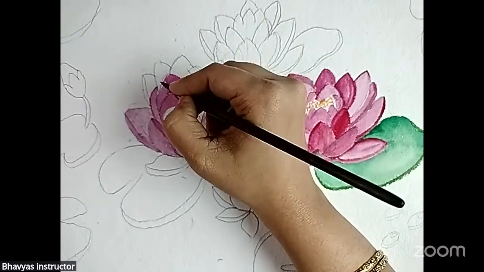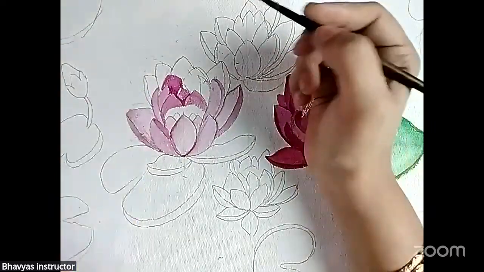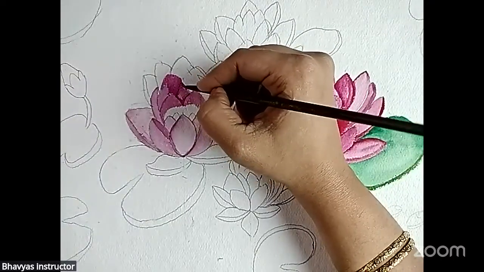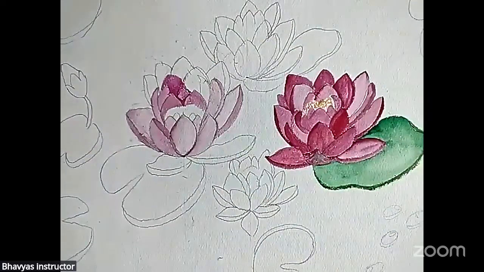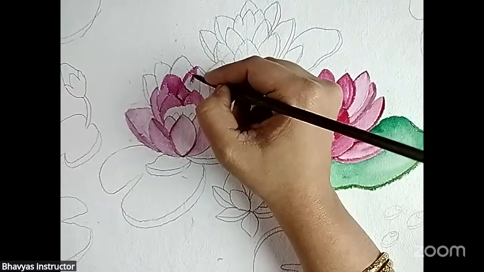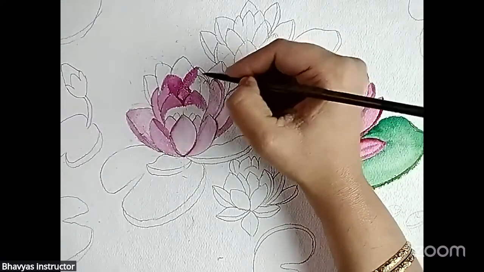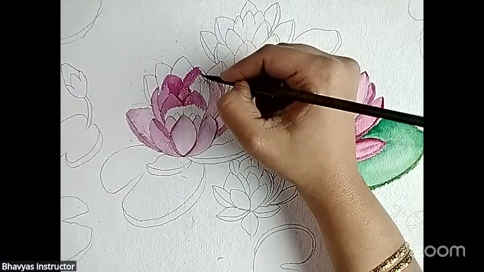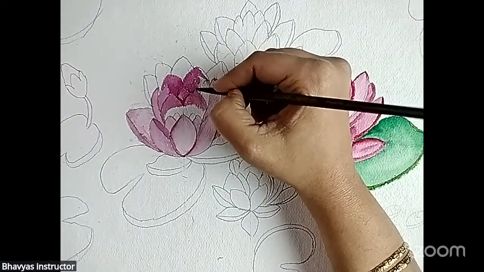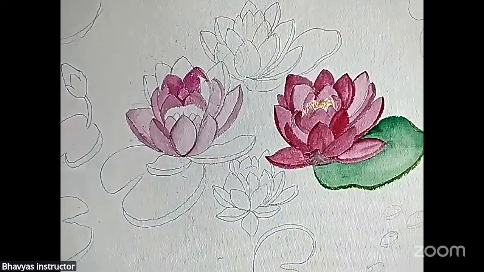So to get control over the brush, we are using the wet on dry technique. Okay. And like this. Here.